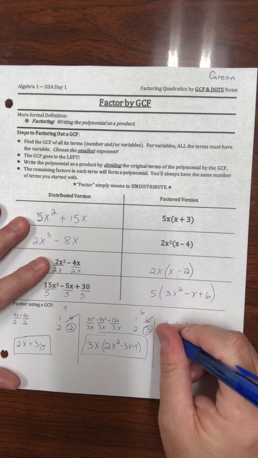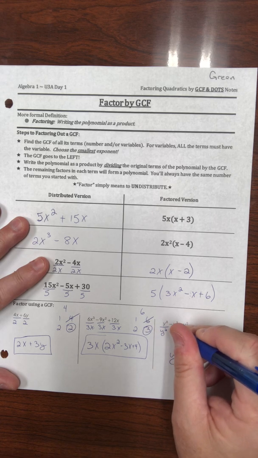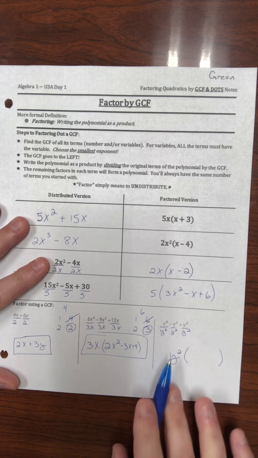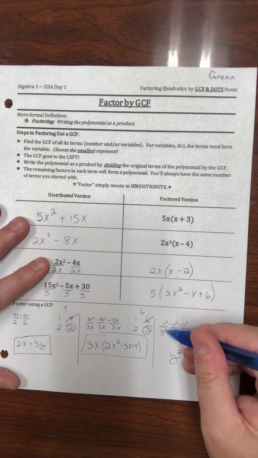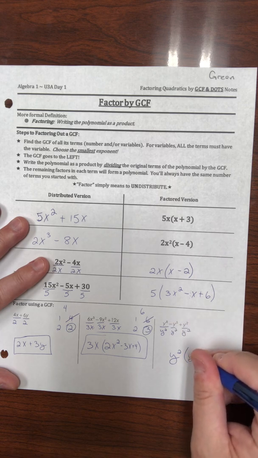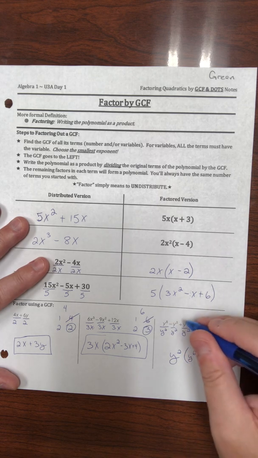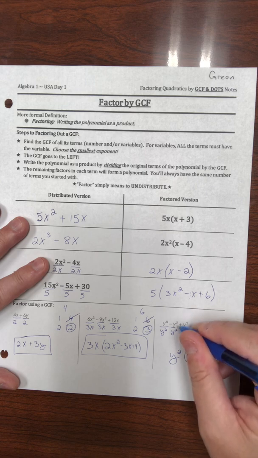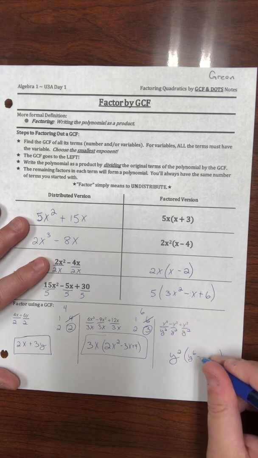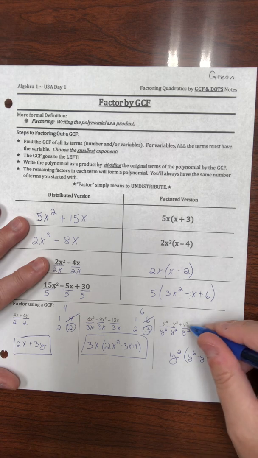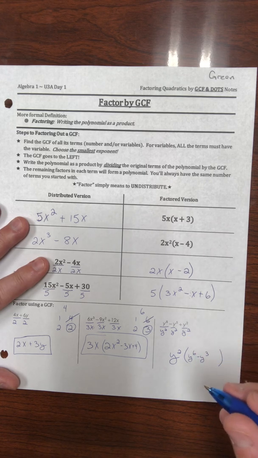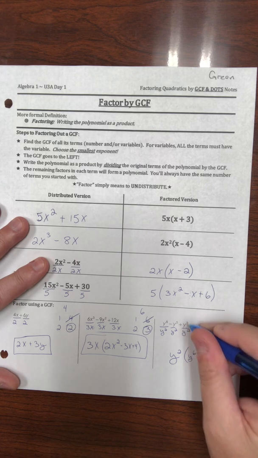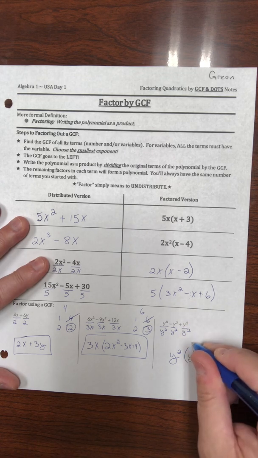So I'm going to divide everything by y squared. Real quick, what you can do is when you're dividing variables, subtract the exponents. So 8 minus 2 would give you 6, so that would be y to the 6. 5 minus 2 would give you 3, so that'd be minus y to the third. And then anything over itself, so y squared divided by y squared gives you 1, just like 7 divided by 7 is 1, x divided by x is 1, y squared divided by y squared is simply 1.